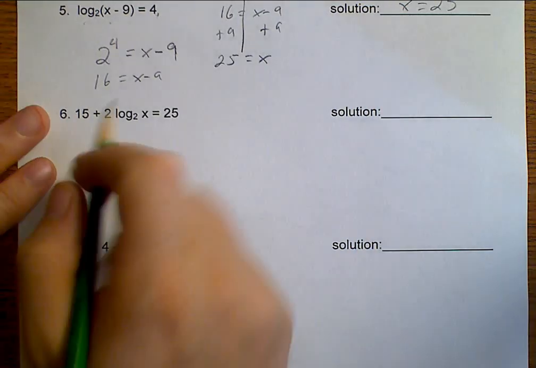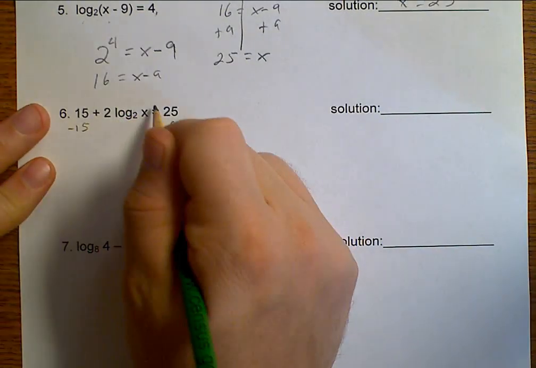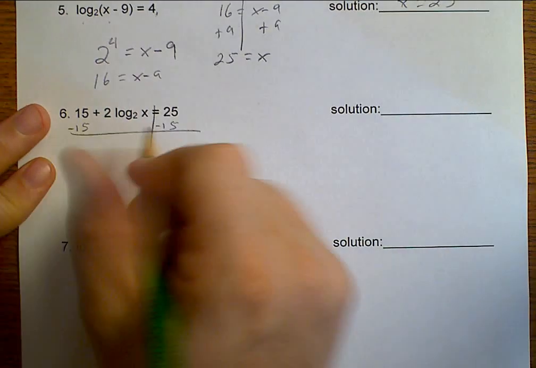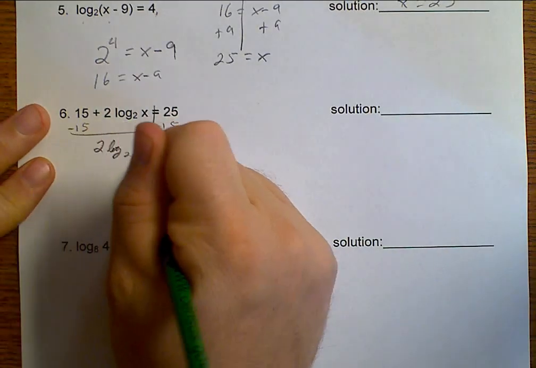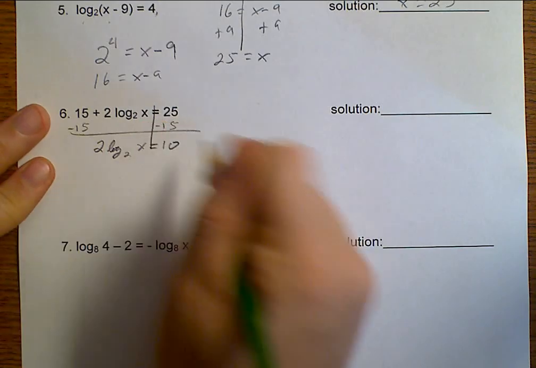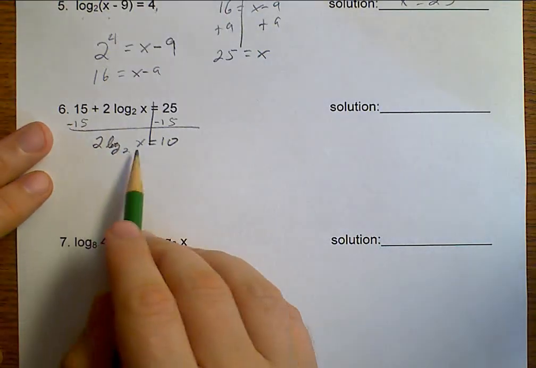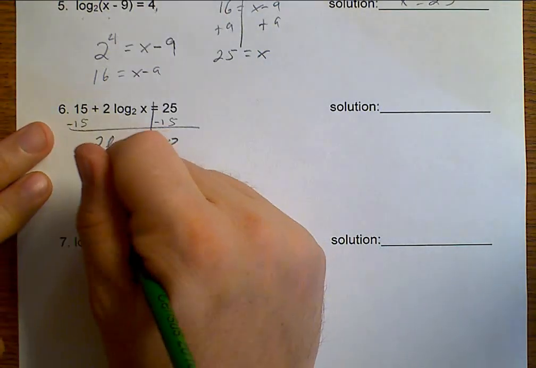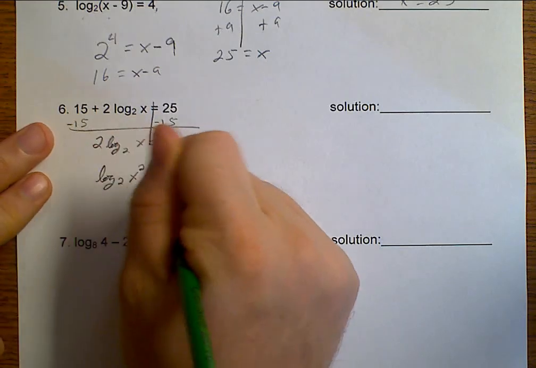So I'm looking over here, and I can subtract 15 from both sides, and I get that 2 log base 2 of x equals 10. Well, 2 log base 2 of x is the same as log base 2 of x squared, and that equals 10.